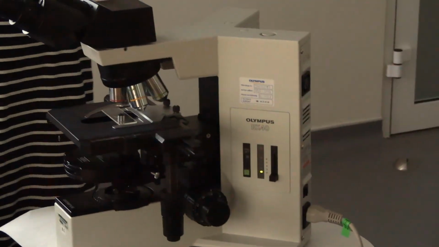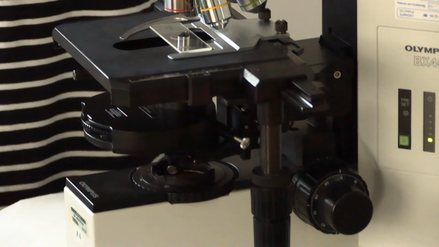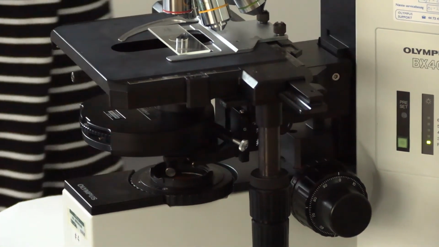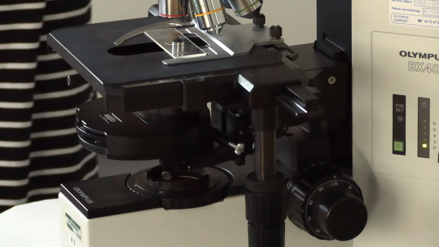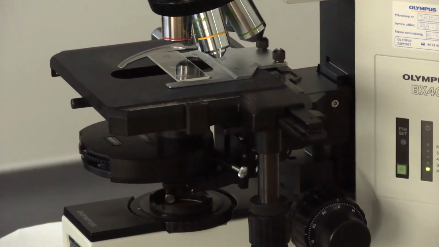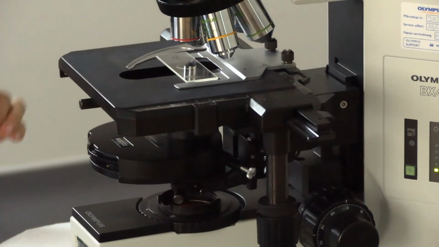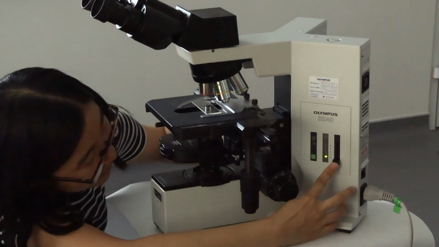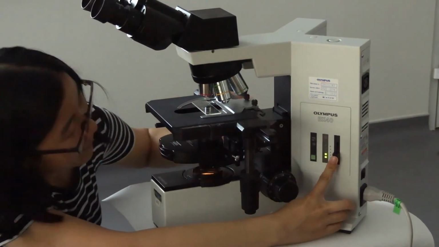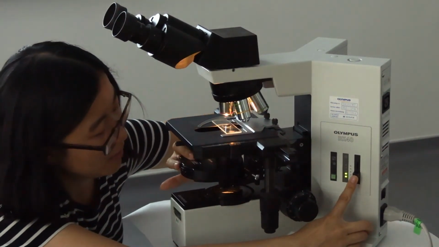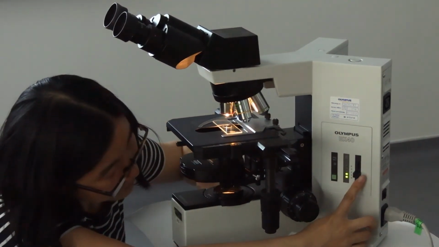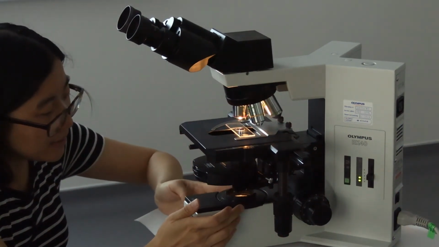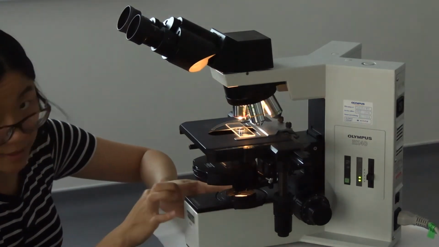So I will also show you a little bit how to adjust it, especially when you remove this condenser and try to rearrange, try to input back again, then you need to fix everything. So first, again, let's increase a little bit the light, then it's easier for you to see the light happens. So increase a bit the light and turn the iris to the largest.